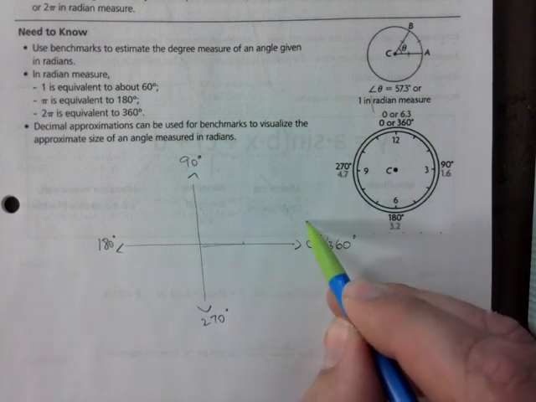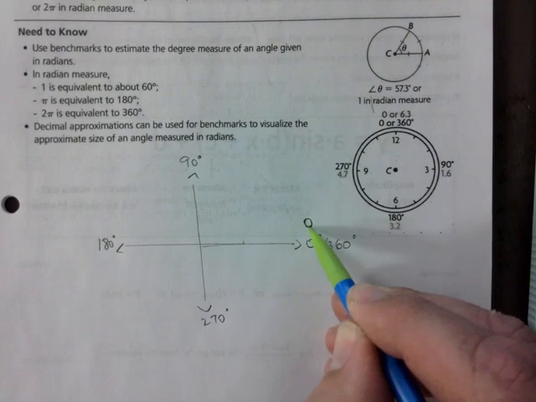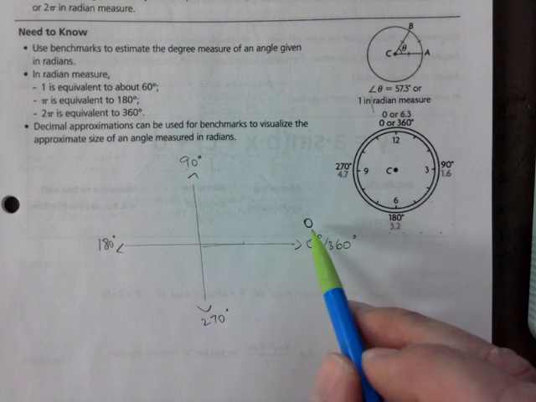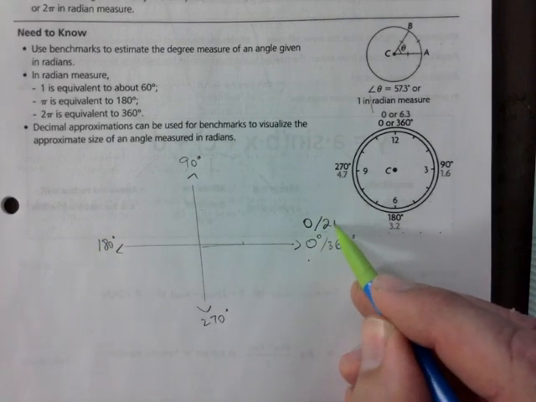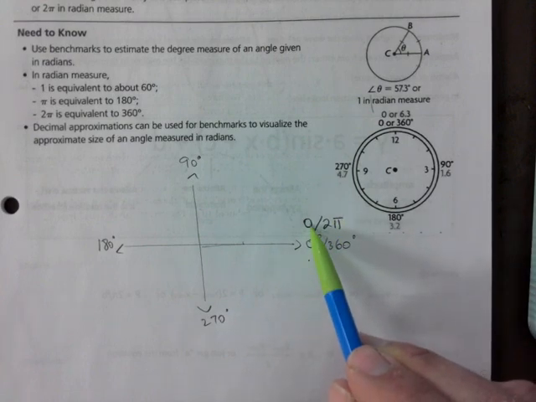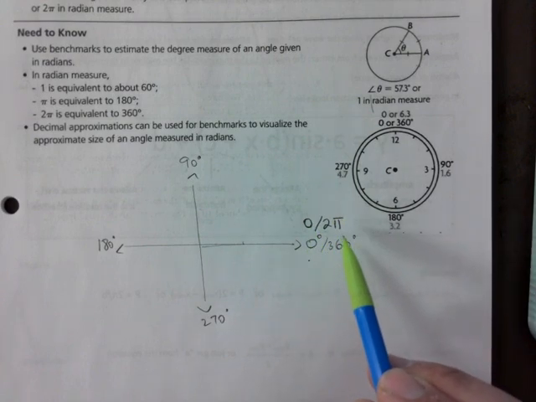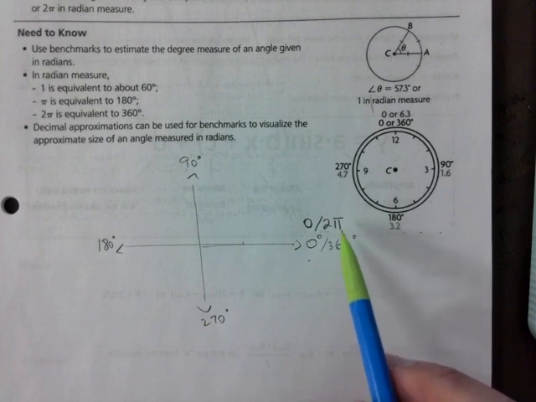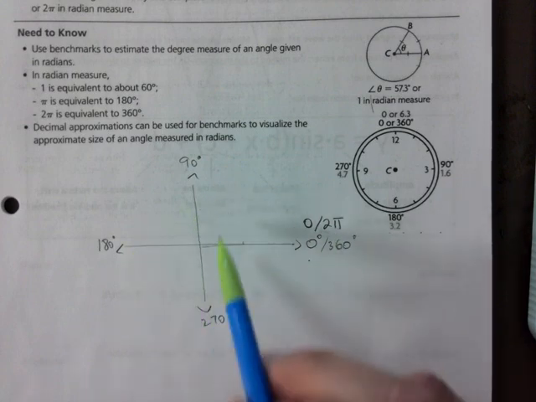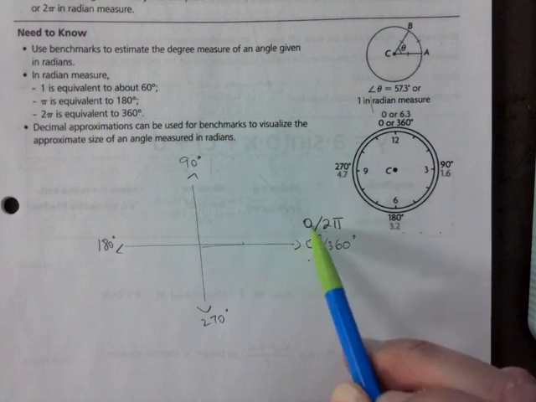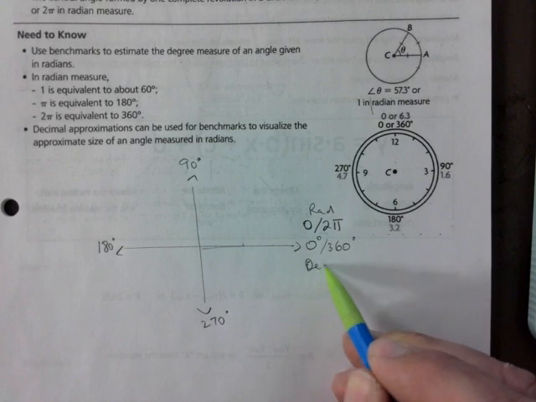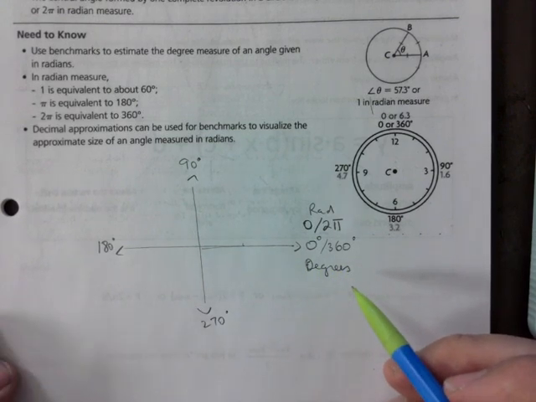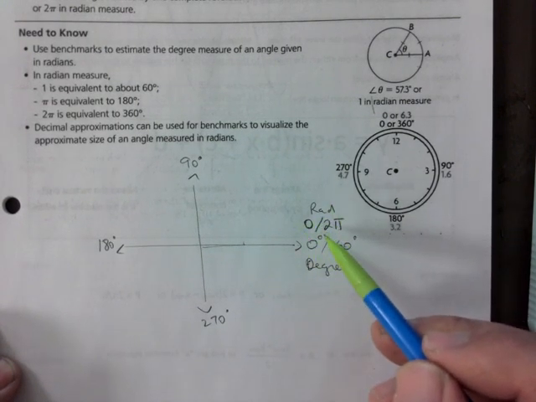If you go with radians, this would be 0. And what we know is, you ready for this part? A full rotation would be 2 pi. Yes, the pi you use for your circle, that's the one we're talking about here. So a full circle, we start at 0 radians. This is radians, and this is degrees. We will no longer be using degrees. We'll be using radians as our angle measure.